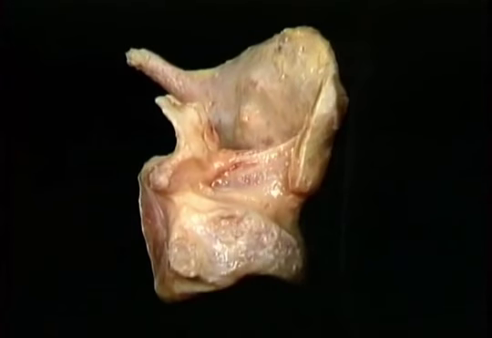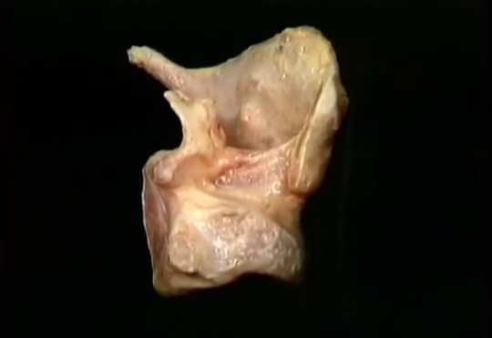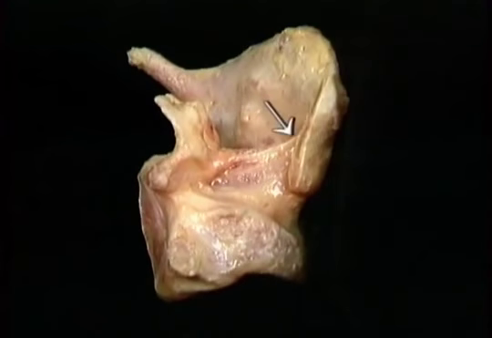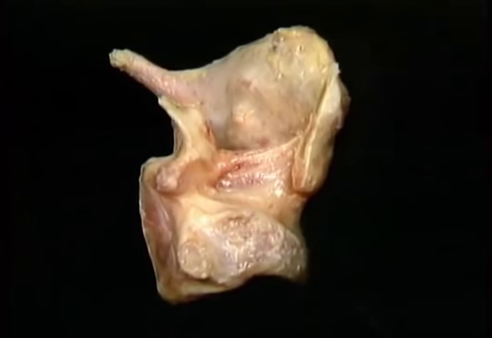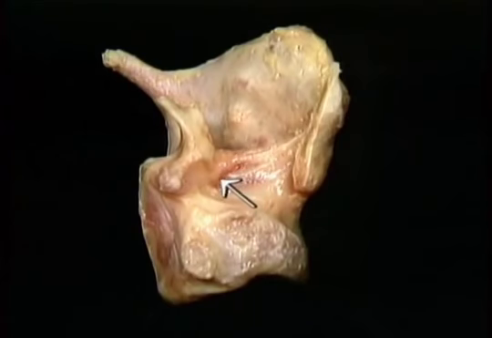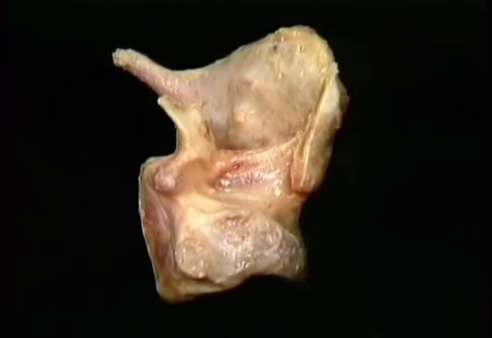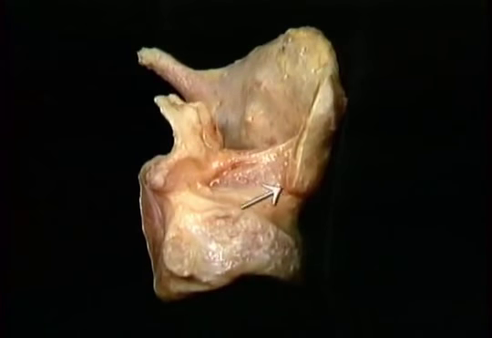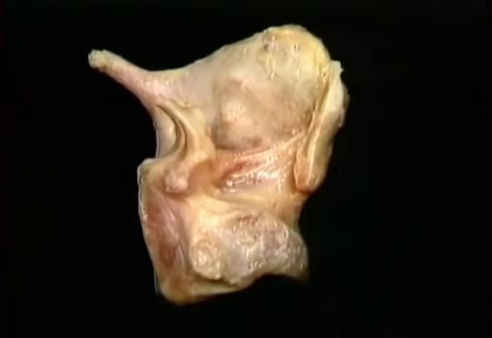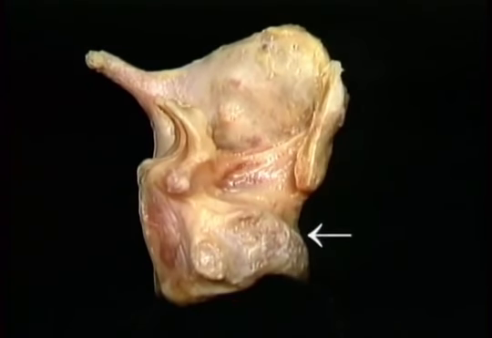The conus elasticus is attached below all the way along the upper border of the cricoid cartilage. Its upper border, which is free from here to here, forming the vocal ligament, is attached further back to the arytenoid cartilage. The anterior part of the conus elasticus is firmly attached to the thyroid cartilage, forming the cricothyroid ligament, which we saw earlier.